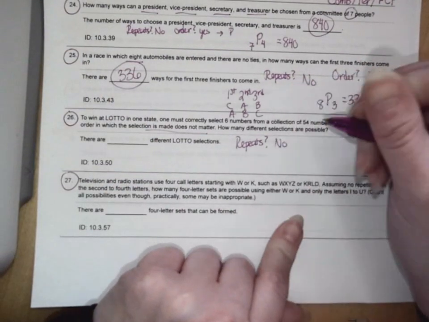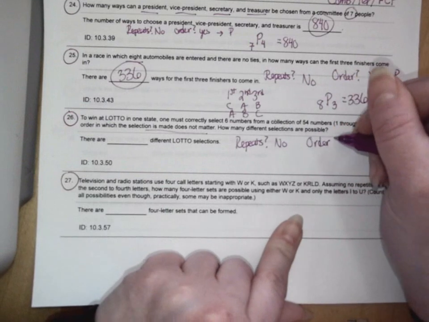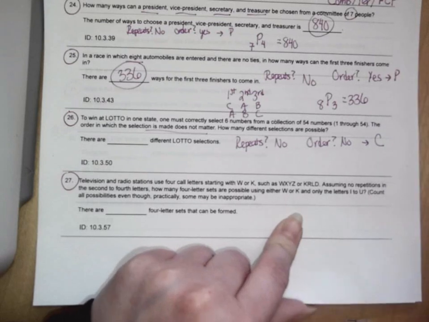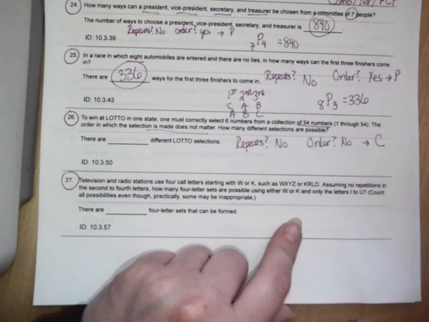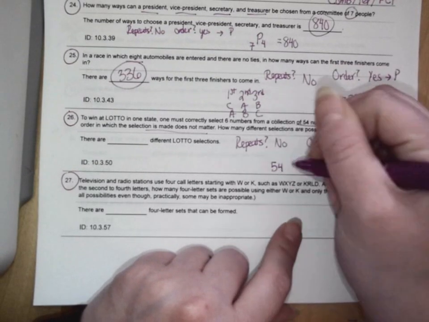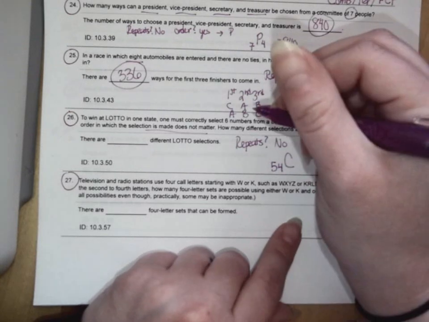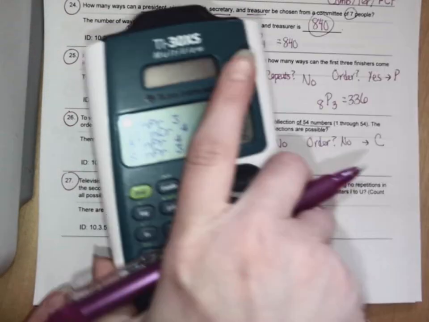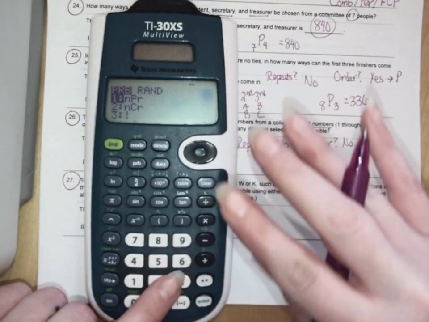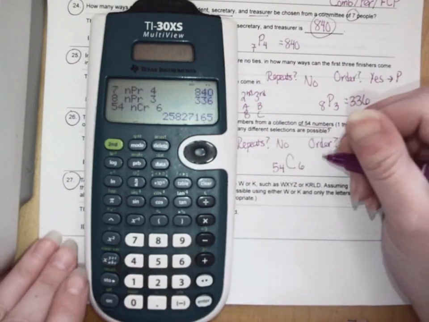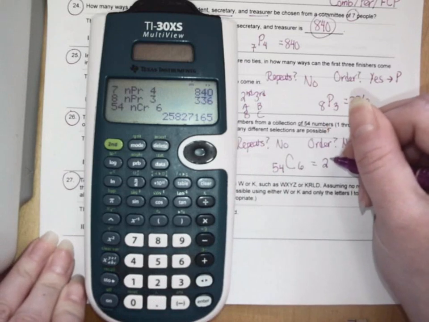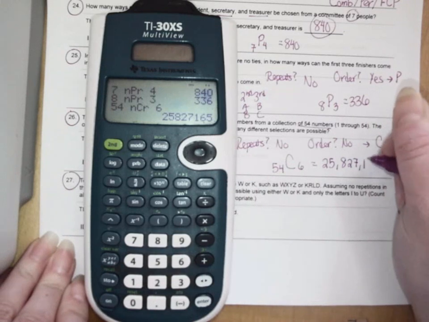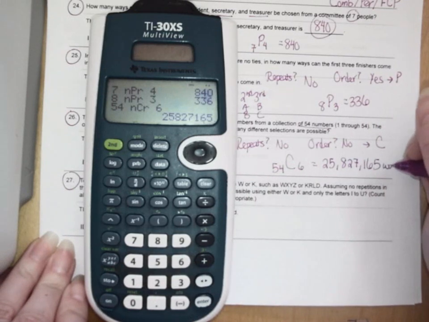So no repeats. And does order matter? It told us no. So we are going to be using combinations. There are 54 numbers to pick from, and we will be selecting 6. So 54 combination 6 is 25,827,165 ways.